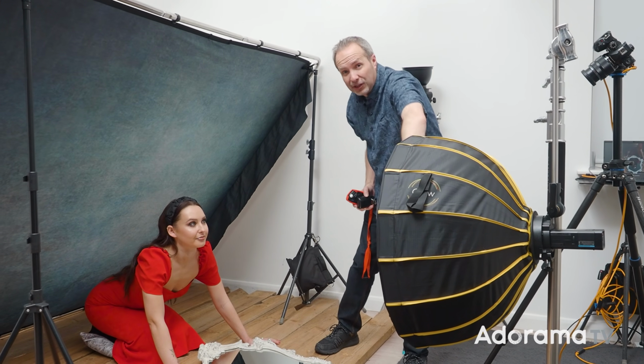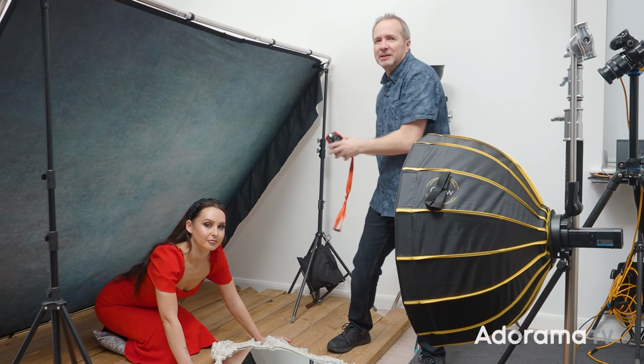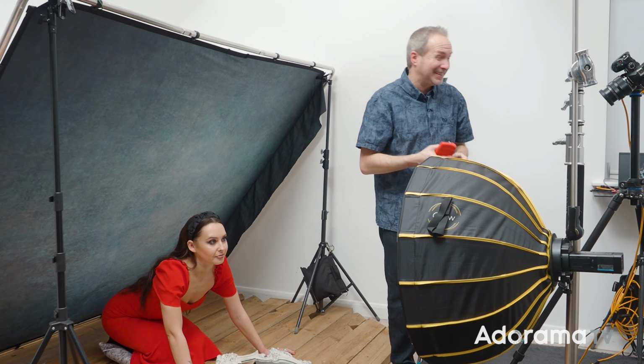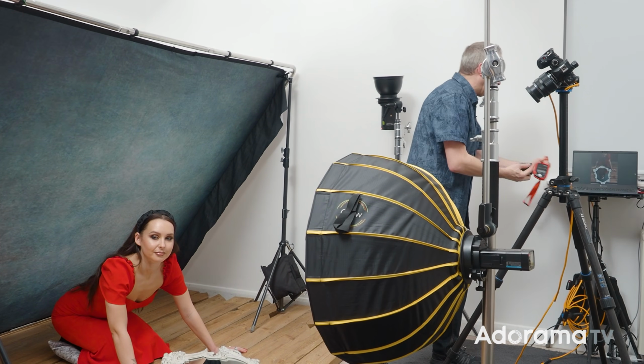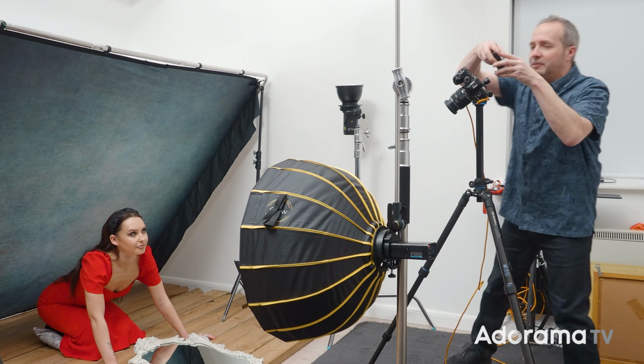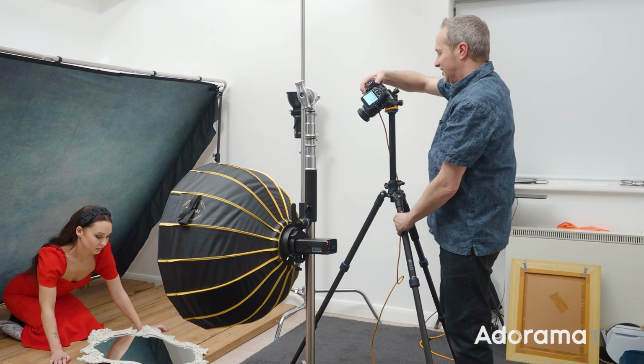I've also put a grid on the light, mostly just to stop it spreading too randomly and give me a little bit of direction to the light. Now, to get the correct exposure of f8, that required me to be at half power, which is getting close to where I would like to be as a maximum. However, I think it's going to work okay. Let's take a test photo, see what we've got.